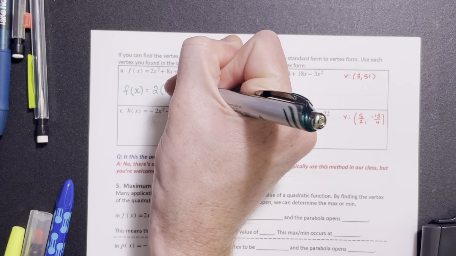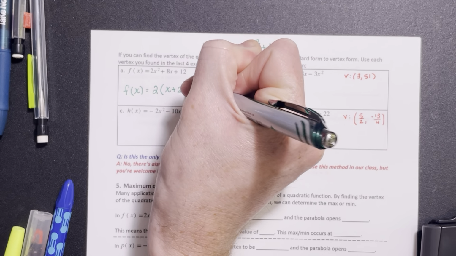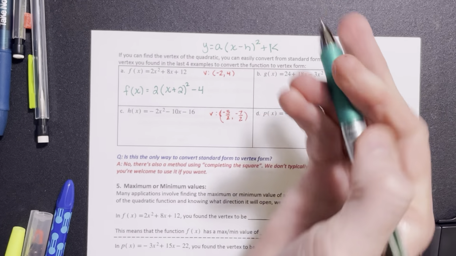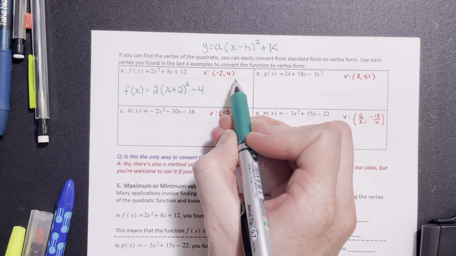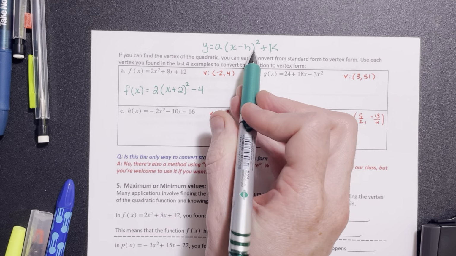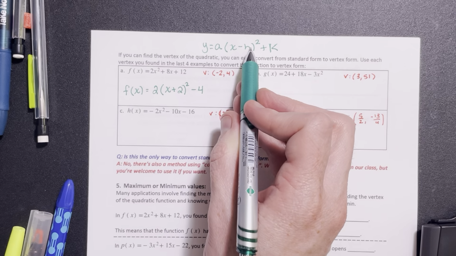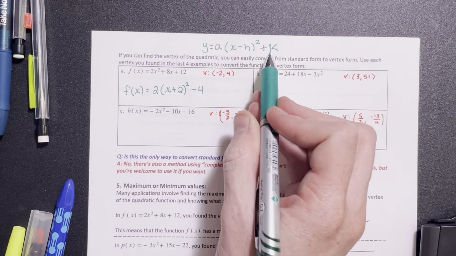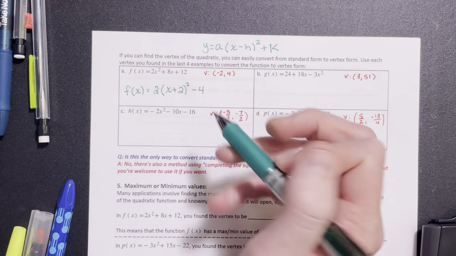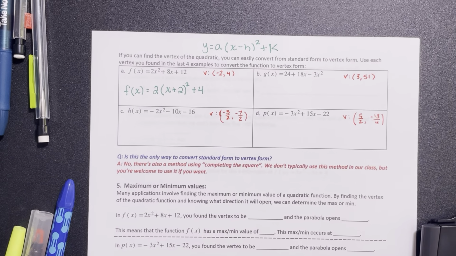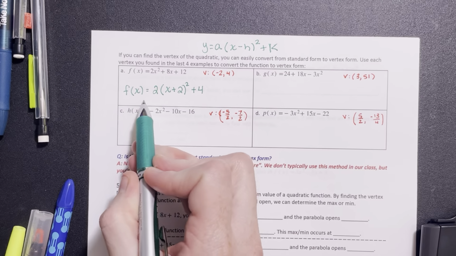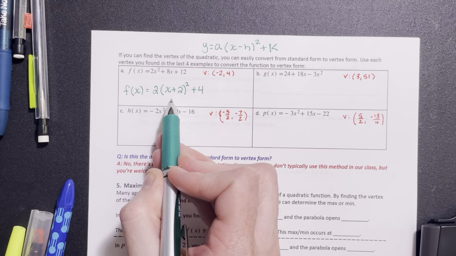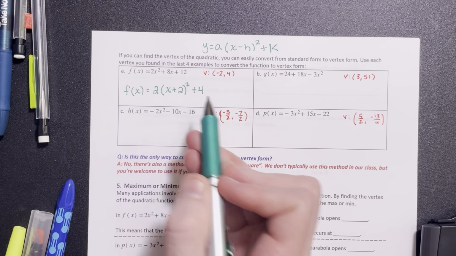That makes that (x plus 2) squared plus 4. If h is -2, that'd be x minus -2, which is the same as x plus 2, and then plus k, which is plus 4. So our vertex form equation would be 2(x plus 2) squared plus 4.